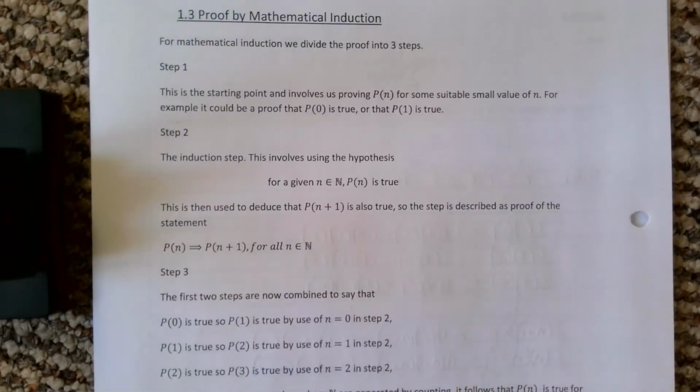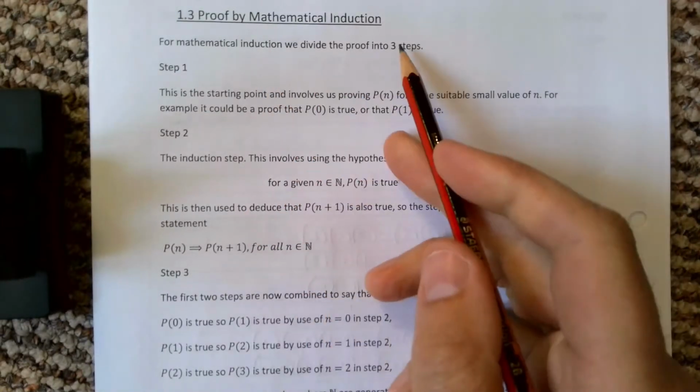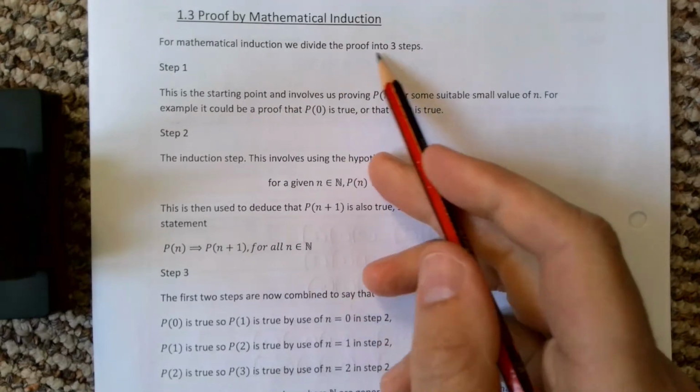This is A2 Further Maths, and it's our notes on induction with a few examples. We're just going to talk you through, first of all, the general premise of it and what you have to do. For mathematical induction, we're going to try and do proof here. We divide the proof into 3 steps.